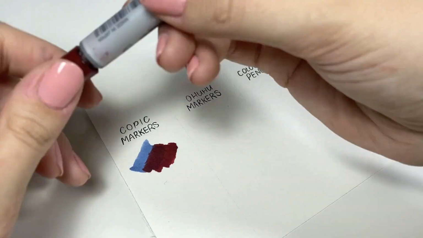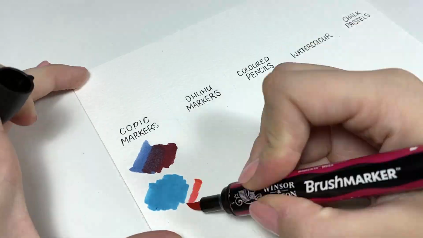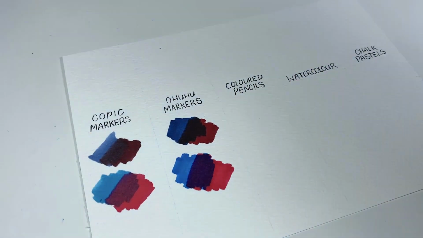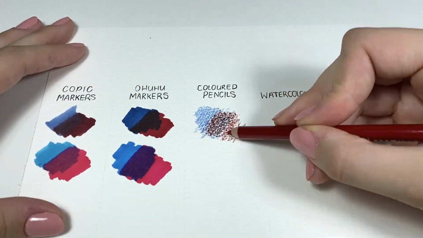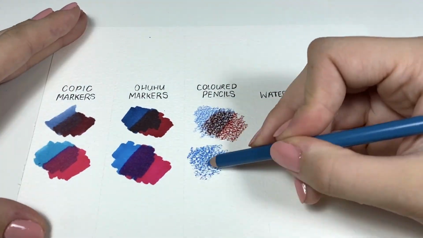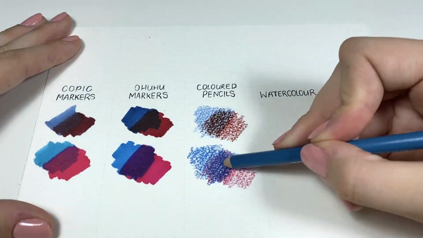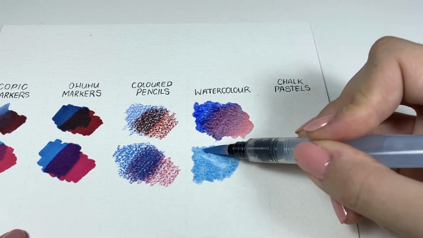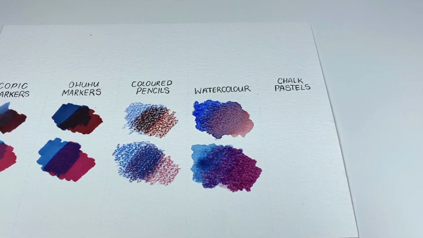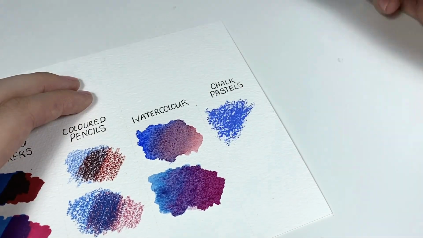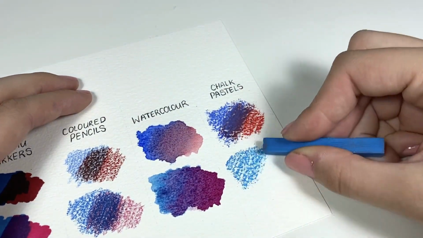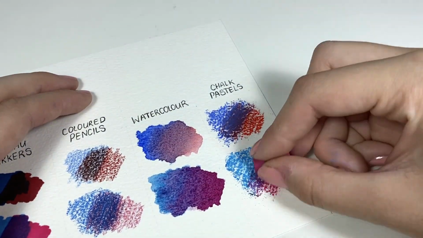Copic markers, red and blue, yuck. Magenta and cyan, hell yeah. Oh, red and blue, why? Magenta and cyan, yes. Coloured pencils, red and blue, just ugh. But magenta and cyan, yeah baby. Watercolour, red and blue, no. But magenta and cyan, oh yeah. Even chalk pastels, red and blue, no thanks. But magenta and cyan, I mean, hell yeah, look at that colour.